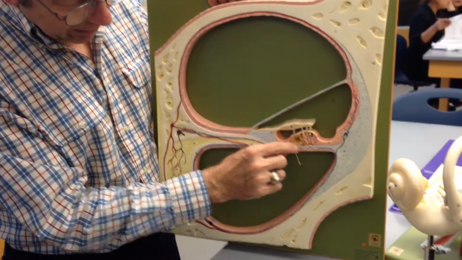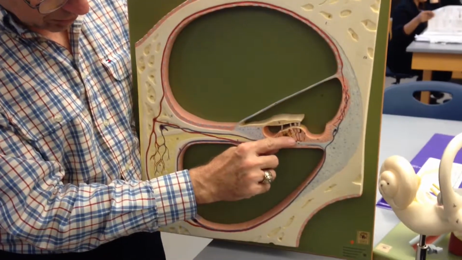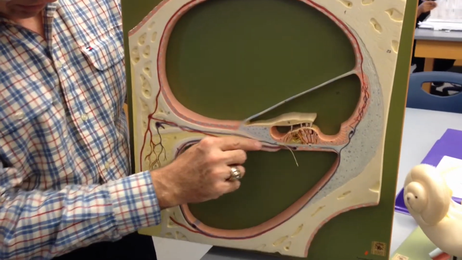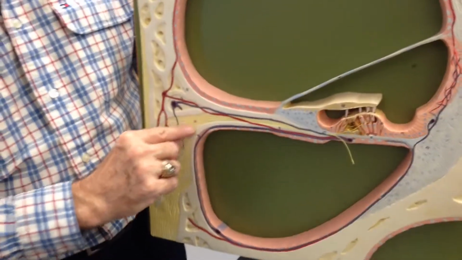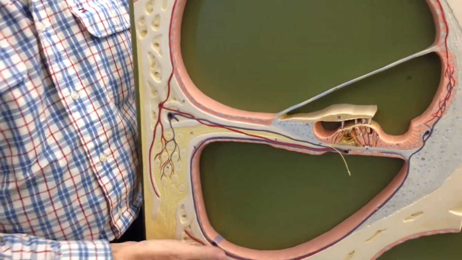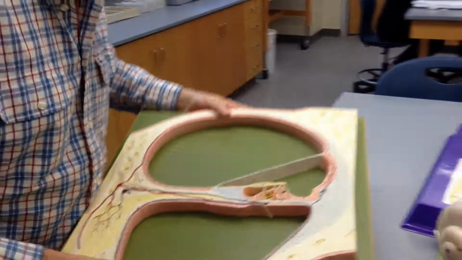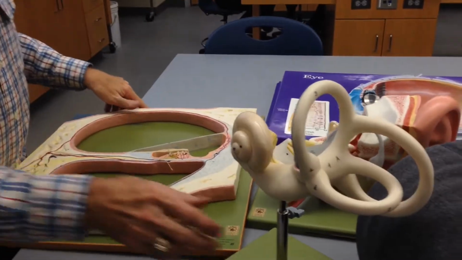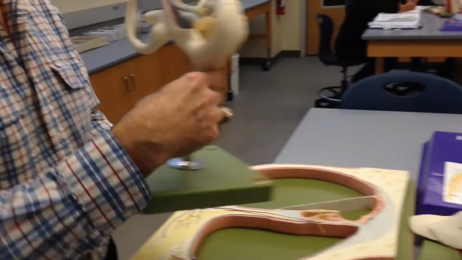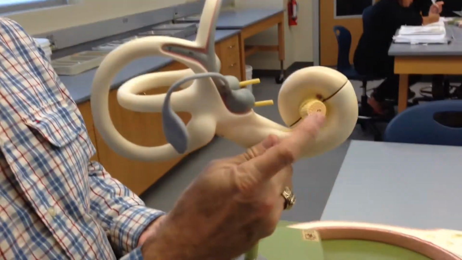These hairs, when they generate an impulse, are going to become the cochlear branch of the vestibulocochlear nerve. You can see that on the models. This one's missing one of them, but this is the cochlear branch coming out of the cochlea for hearing.